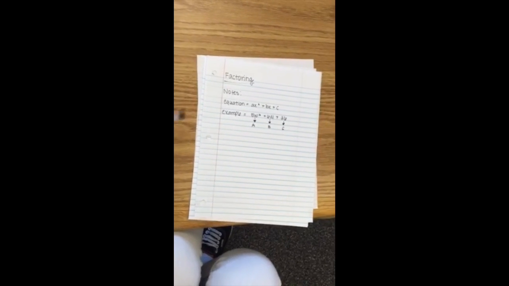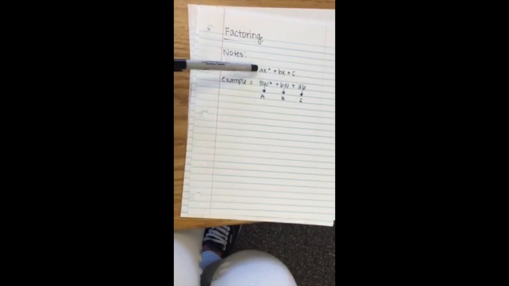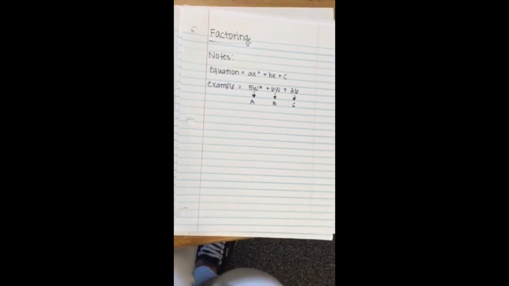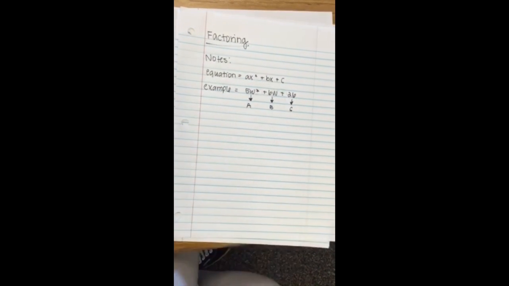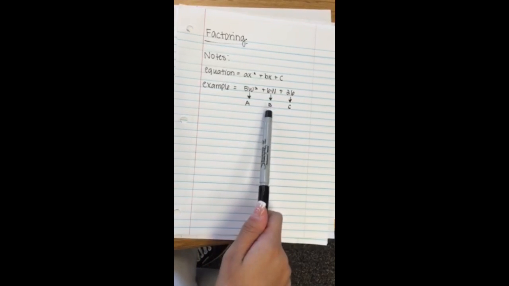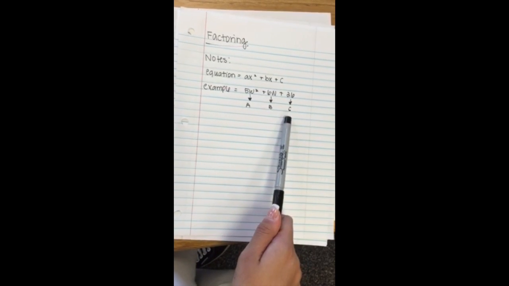Notes to take. Your equation should be ax squared plus bx plus c. For example, 5w squared plus 6w plus 26. 5 is your a term, 6 is your b term, and 26 is c.